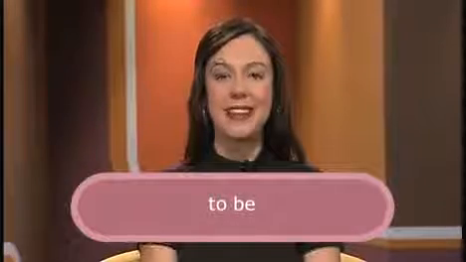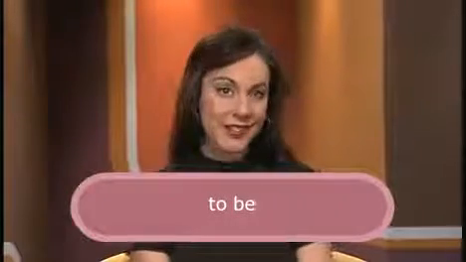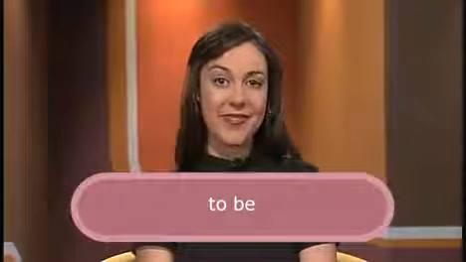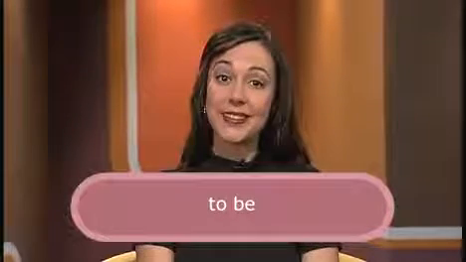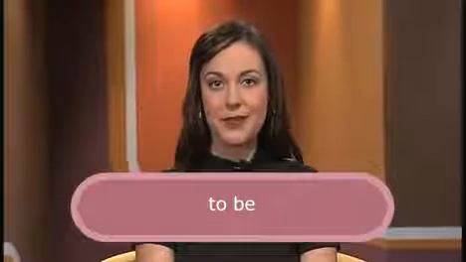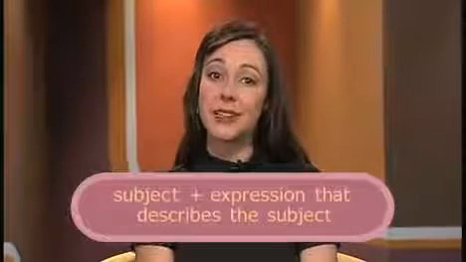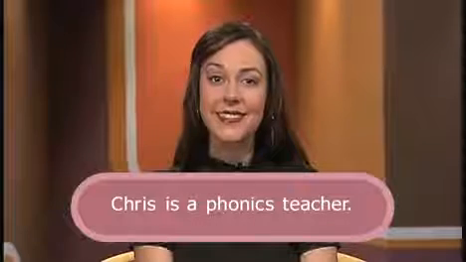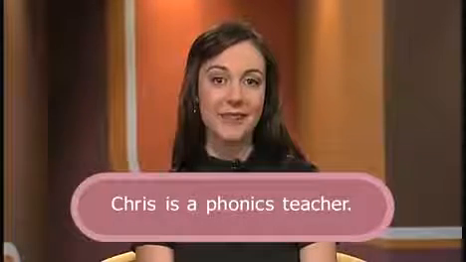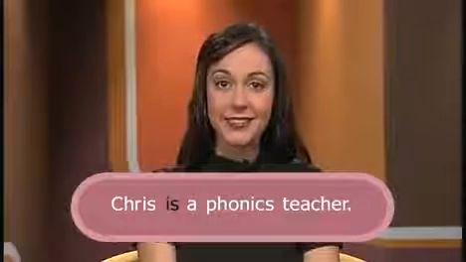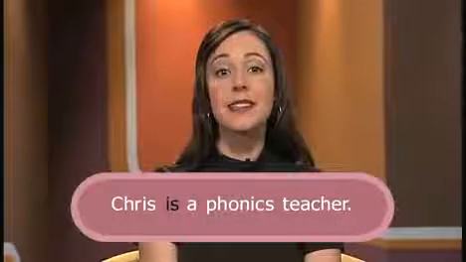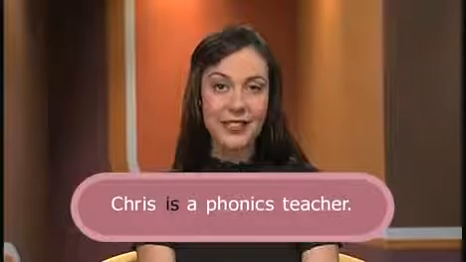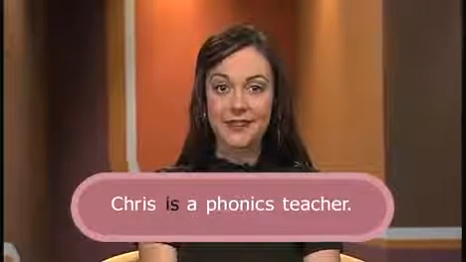Okay, now we're going to have a look at the verb to be. To be usually functions as an auxiliary verb, but sometimes the verb to be can function as the main verb. That's when it links the subject and an expression that describes the subject. For example, look at this sentence. Chris is a phonics teacher. Is here is the main verb because it links the expression phonics teacher to the subject Chris.